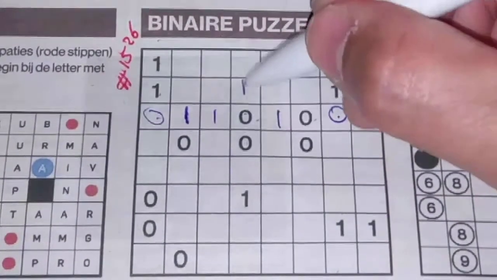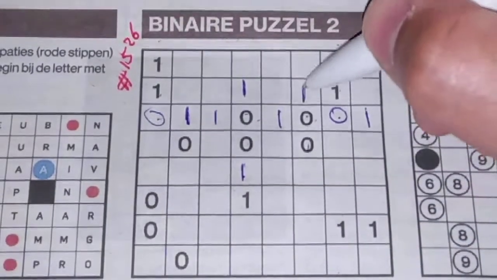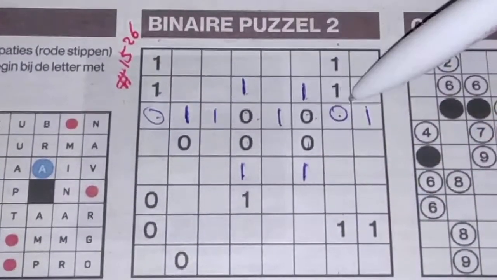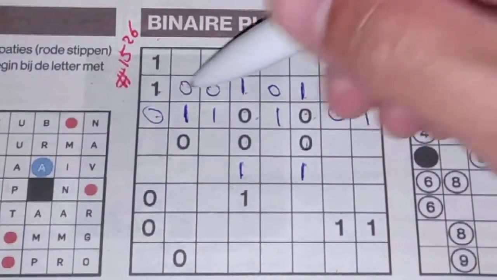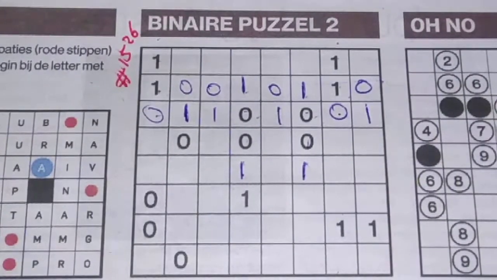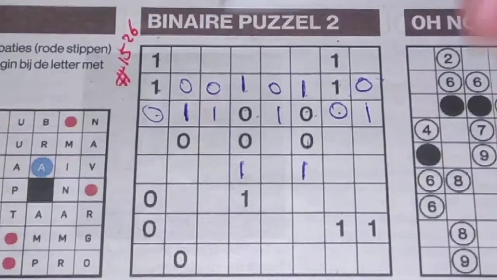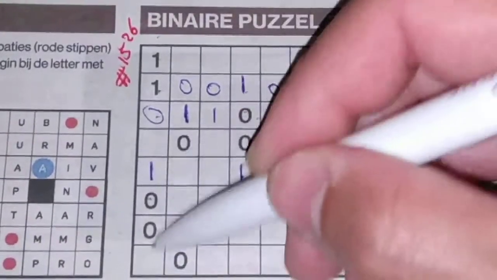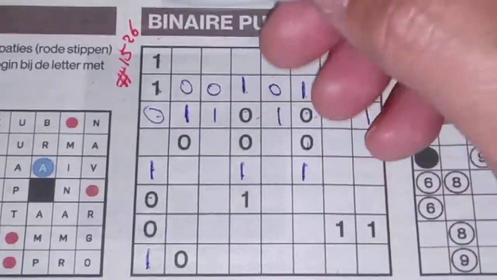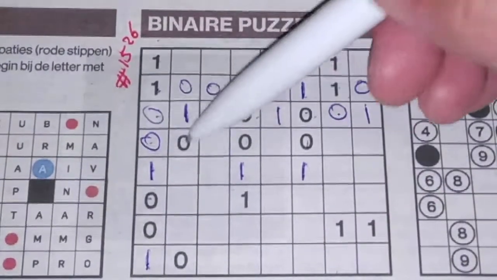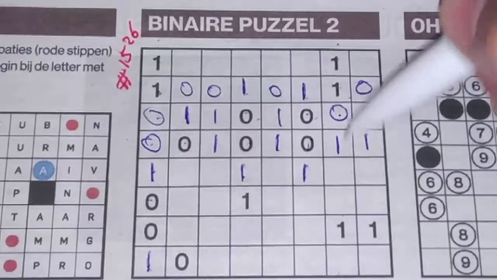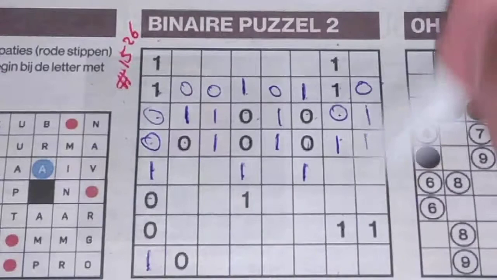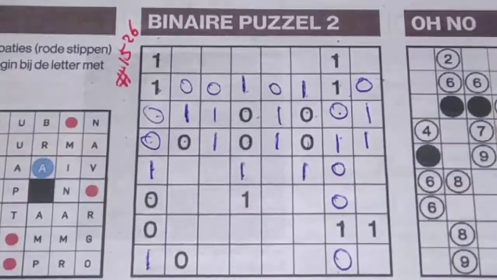Double O, here one, there one. 4 ones in this row, so the rest are O's. Yes, and now let me see. Double O, here one, there one. 4 ones, so the rest are O's. 4 O's in this row, so the rest are ones. 4 ones in this column, so the rest are O's.